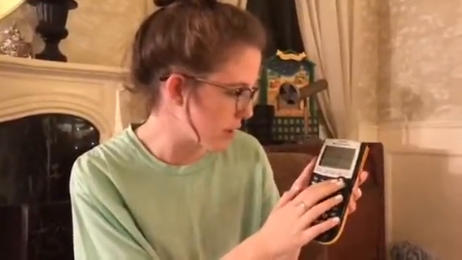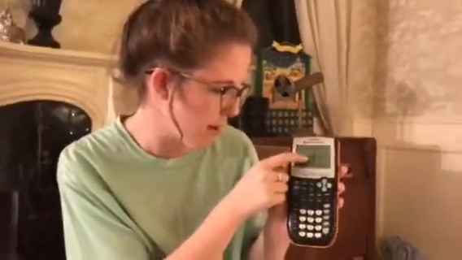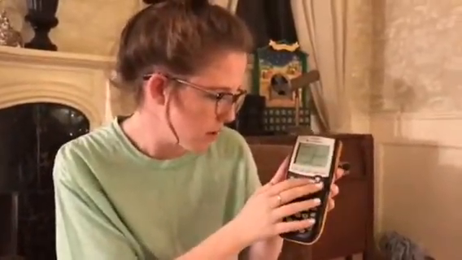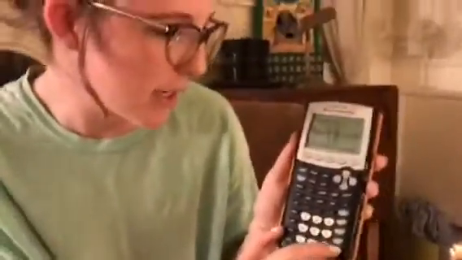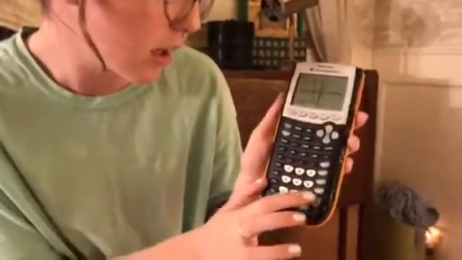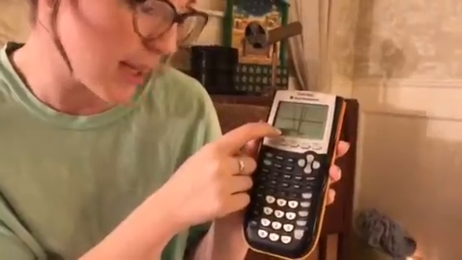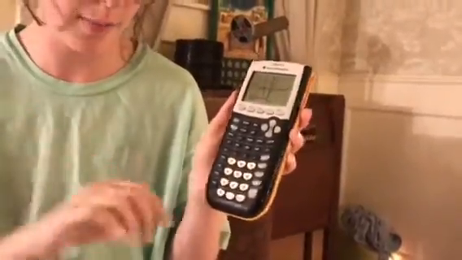Then put the cursor over the left intersection, so that's going to be where the parabola touches this 0. So it's pretty close to it. You're going to press enter, enter, enter, and that's x equals -6. So that's one of our answers.